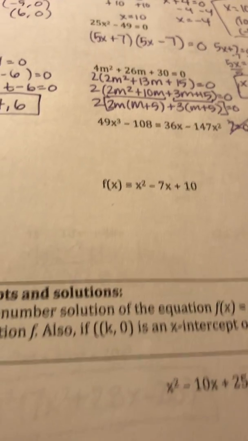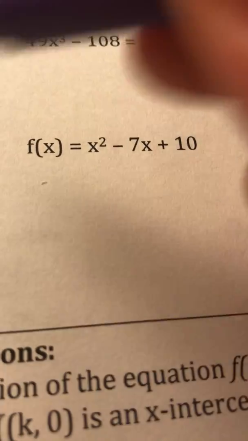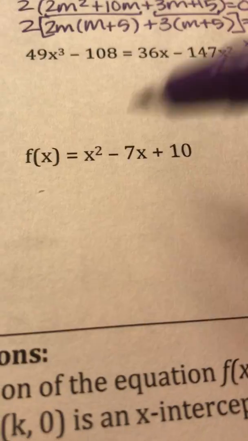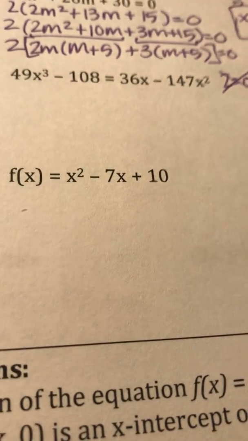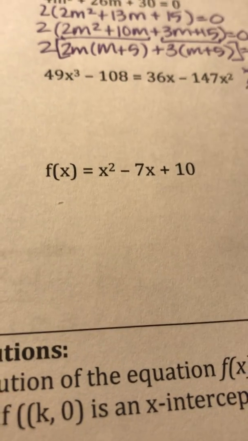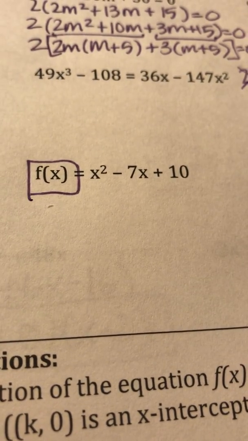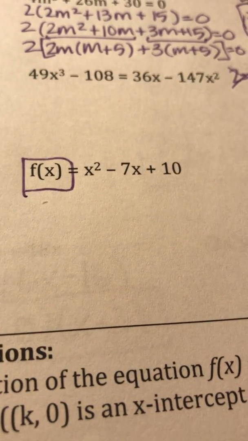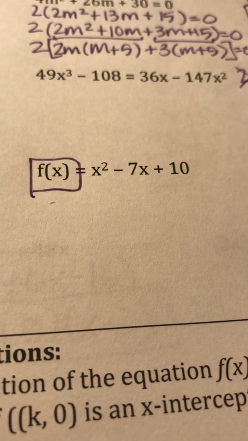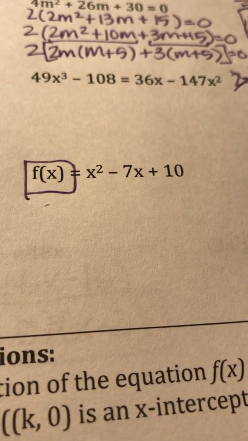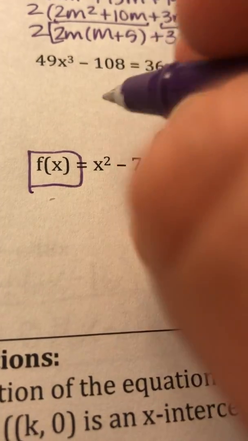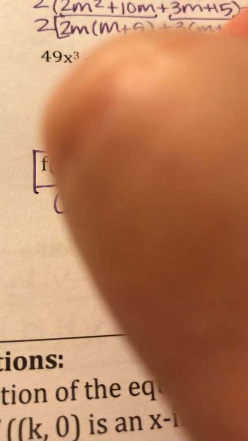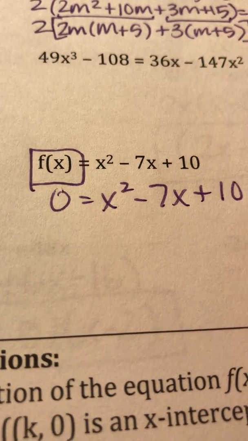All right. Let's look at this one here before we move to the last two. Now, with this one here, what we're looking at is the exact same thing we've been working with. The only difference is that this says f of x. Okay? Now, in this case, we want to find those x-intercepts. We want to find what x equals when y equals 0. So we're just going to replace this with 0 and say 0 equals x squared minus 7x plus 10.